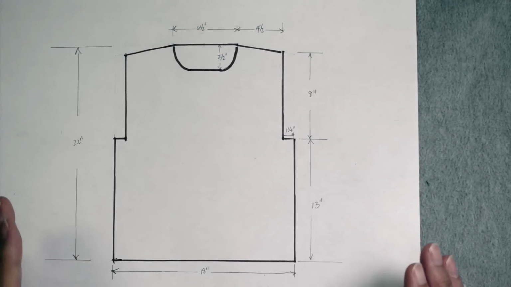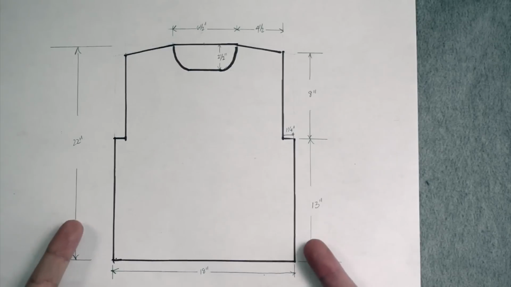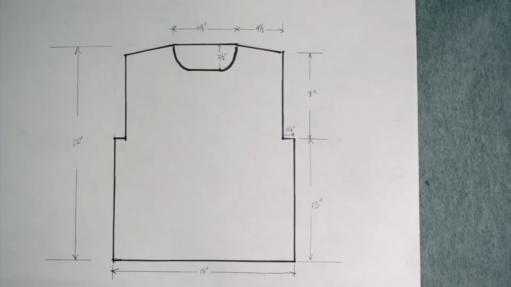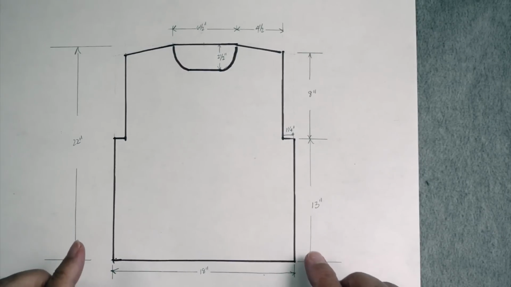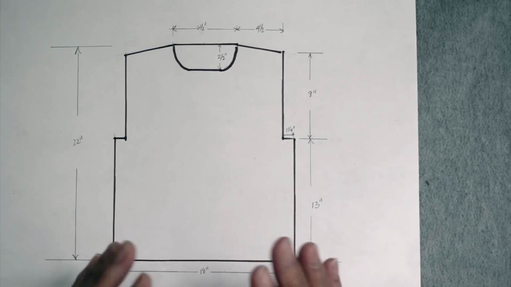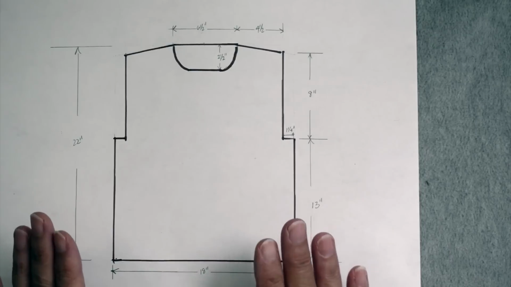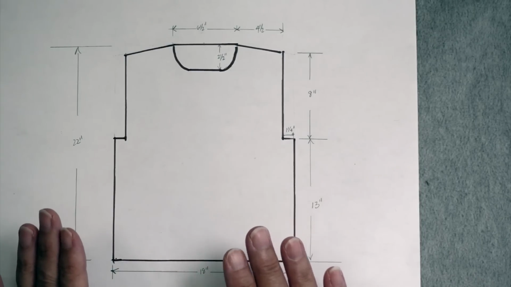Most contemporary sweater patterns will include a schematic, which is a line drawing that represents the outline of the sweater with key measurements indicated, such as the total length of the sweater, the width or circumference of it, the armhole depth, the sleeve length, that sort of thing. So the schematic represents how the sweater looks when it's lying flat on a table.